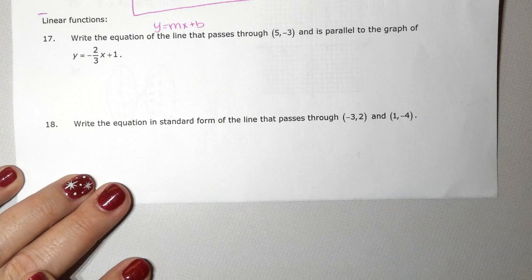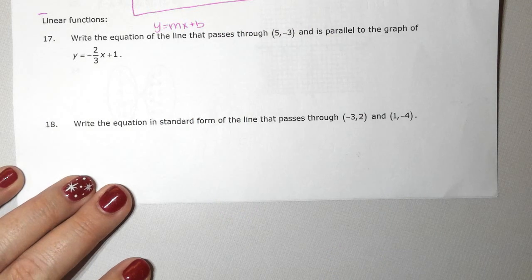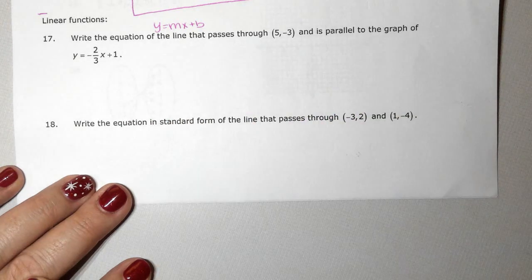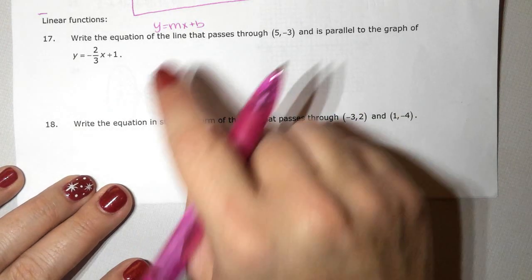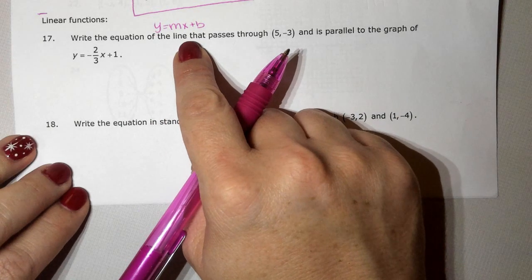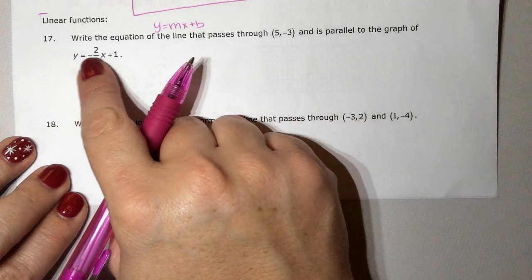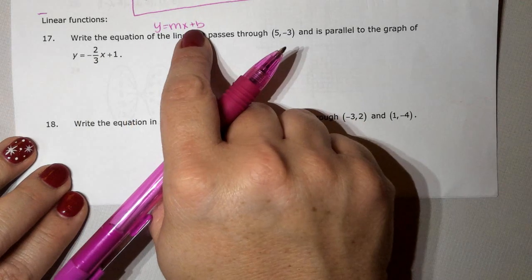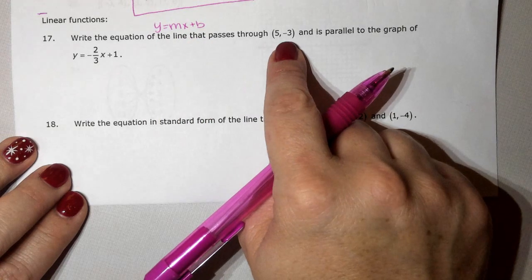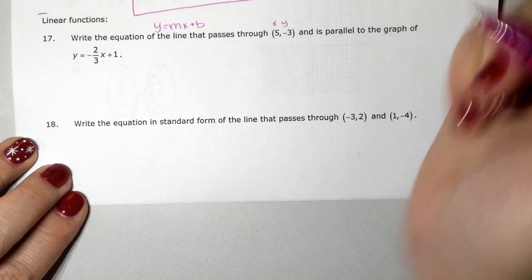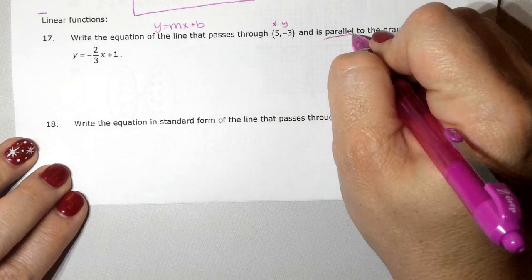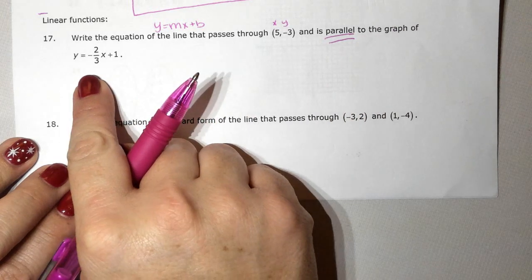Now the nice thing is your TEKS test is multiple choice, so you'll see your answer choices on what form to put it in if it doesn't specify. So this one's not multiple choice, so I should have specified, my bad. So it says write the equation of a line in y equals mx plus b, slope-intercept form, passes through this point. Remember, points are x comma y, and is parallel to the graph of this.